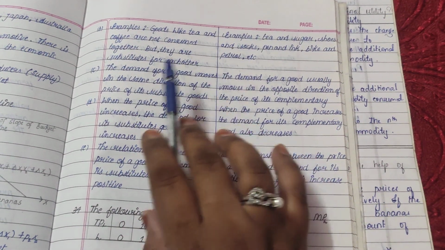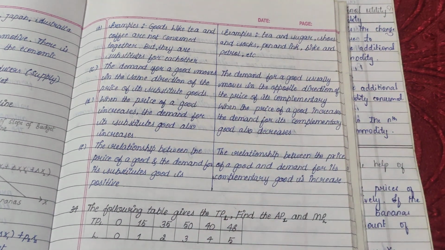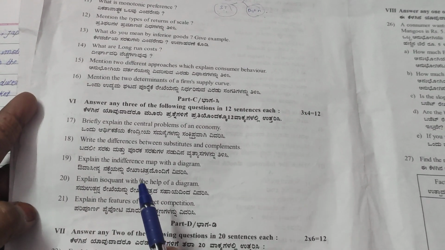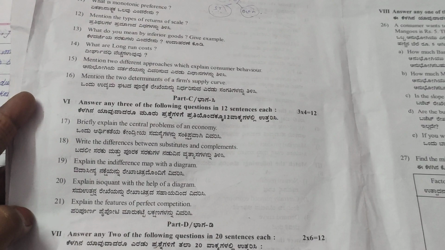Yes, so this is all about the difference between substitute and complementary goods. Okay. So now let's go to the next question. Explain indifference map with a diagram.